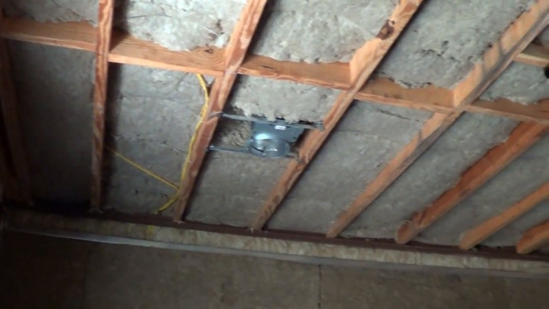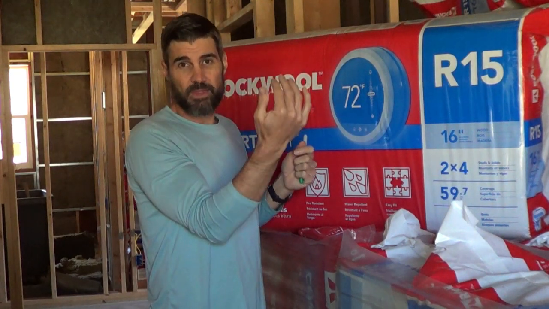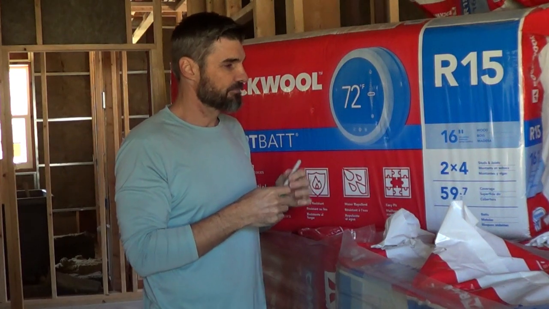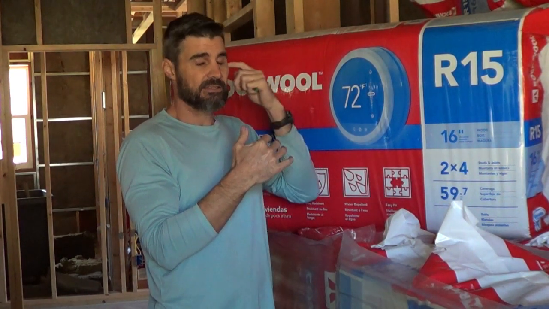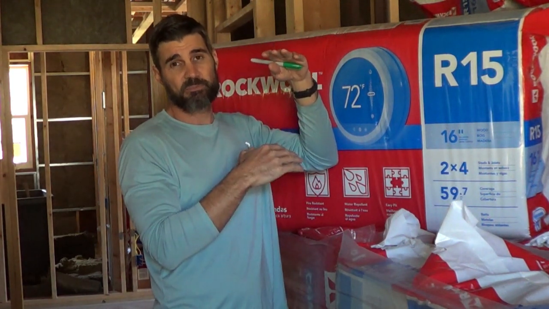I don't know if this is going to matter for anyone else, but in our joists we have a lot of wires that pass through. There's a lot of things in the way there, and we knew we were going to have to cut around that. Those are 2x10s, I believe, or 2x12s in those joists, and that's a big space.